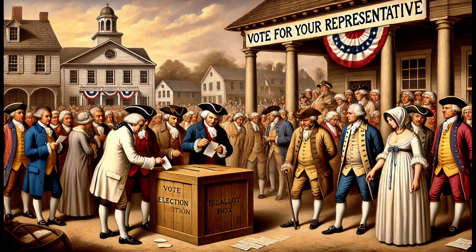Lack of a standardized election process. Each state had different methods for choosing electors. Some states allowed voters to directly elect them, while others had state legislatures make the selection. There was no secret ballot. Many votes were cast verbally or publicly.